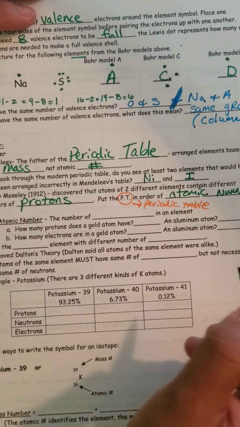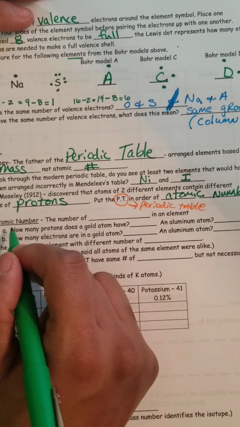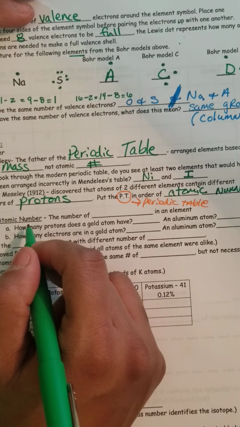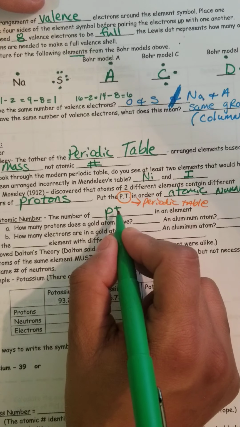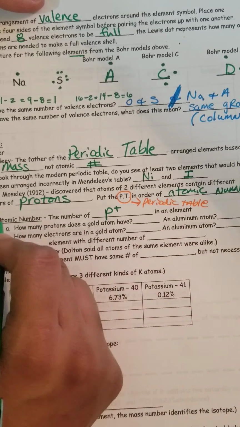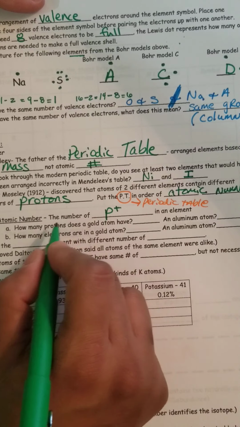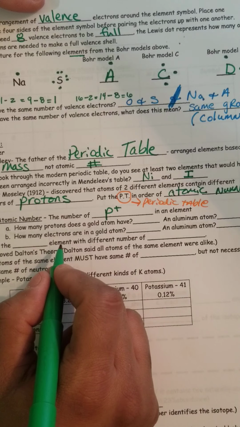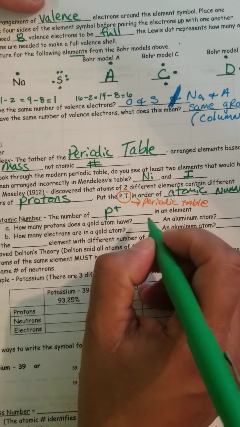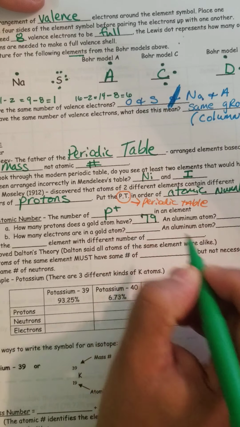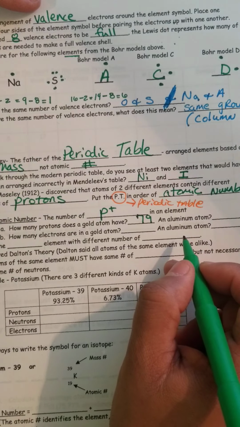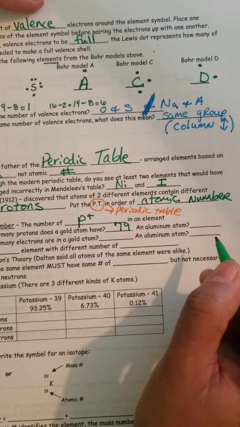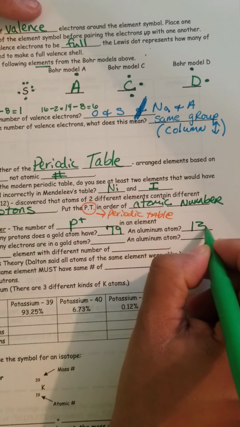Okay. So it says Henry Moseley. Let's look at the atomic number here regarding this. It says here it is the number of protons, remember P with the positive sign behind it, in an element. So the atomic number is the proton number. How many protons does a gold atom have? Well, when you look at the periodic table, gold is number 79. So that's its atomic number. So that means it has 79 positive protons. How about an atom of aluminum? How many protons does that have? Again, going to the periodic table, looking at it, it would be number 13.